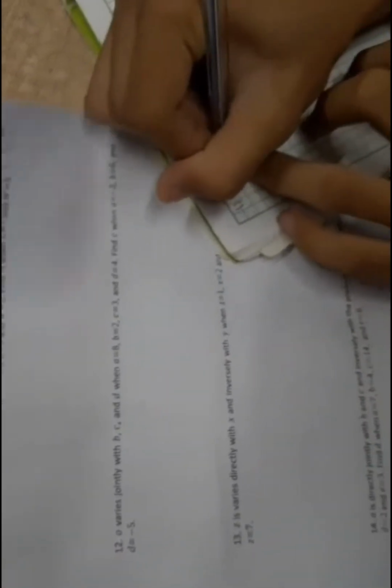Una na, buhat sa tawag formula. A equals KLW. Then next na ikuha na to ang ilang mga given. 6 equals K times 3 times 2.